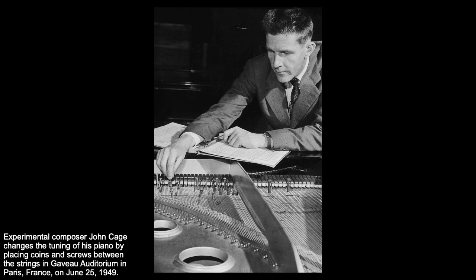His most well-known composition is titled 4:33, or 4 minutes and 33 seconds. In this composition, the musician sat motionless for the full length of time, 4 minutes and 33 seconds, while the audience listened.